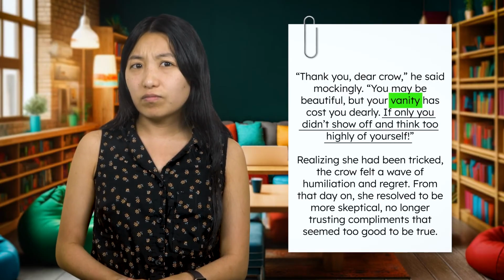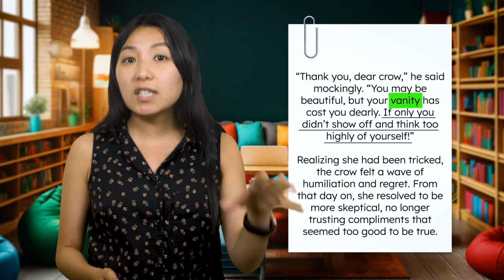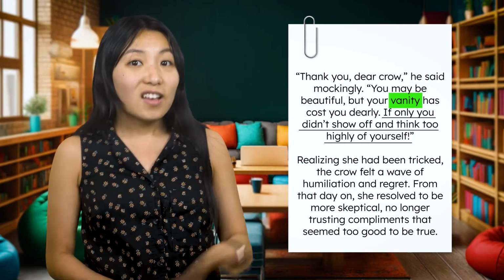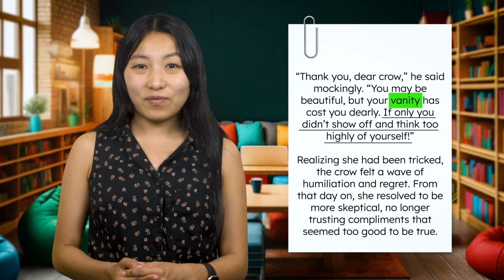Look at the phrase after. You showed off and thought too highly of yourself. The words "if only you didn't" suggest that what comes next is not a synonym, example, or definition of vanity. So what sort of clue could it be? The author describes the opposite of vanity. So if we remove the words "if only you didn't," then we can work out that vanity means showing off and thinking too highly of yourself.